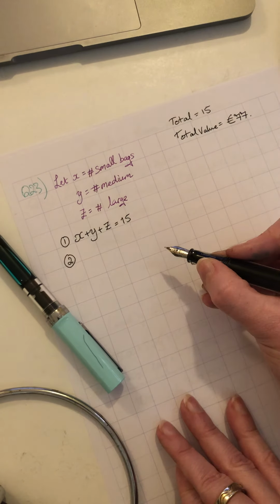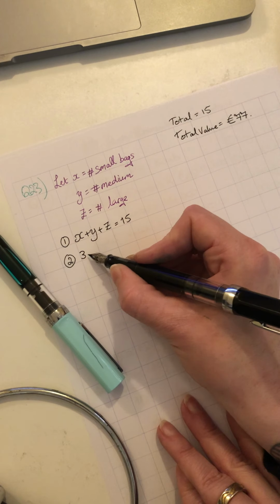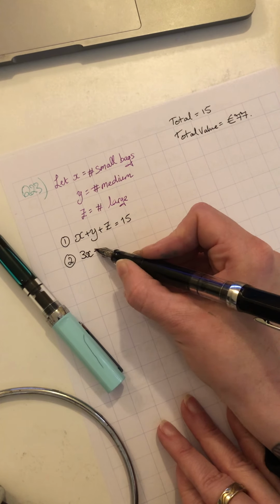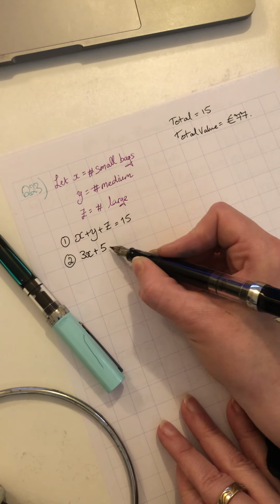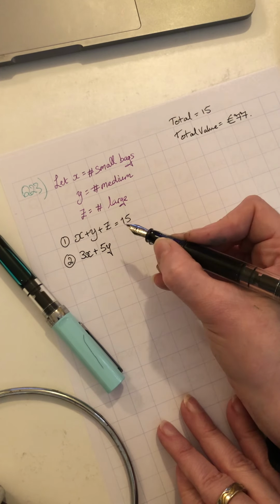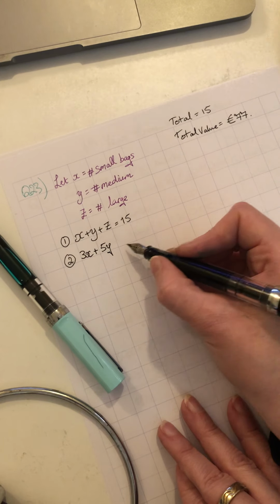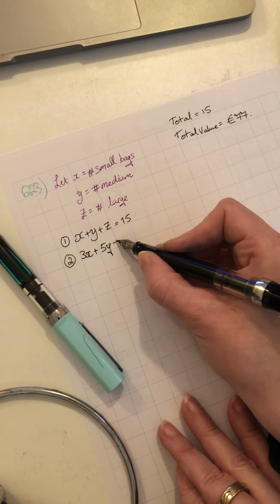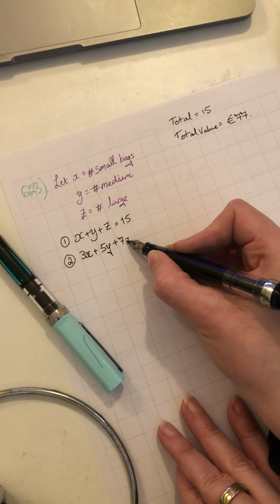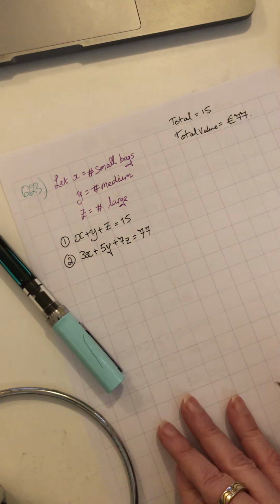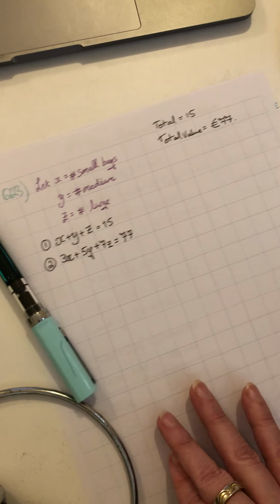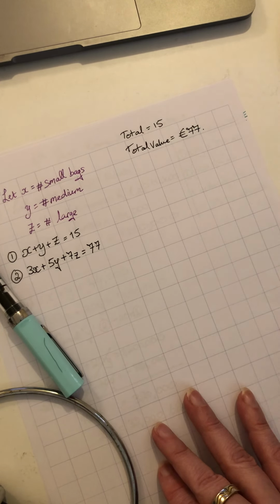So I can use my total value to write down my second one. The value of X is 3. €3 for the small bag. The value of Y is 5. €5 for the, gosh, it's expensive popcorn. €5 for the medium bag, and €7 for the large bag. And that will add together to give me my total value. Right, the third equation though is where things become a little bit more complicated.